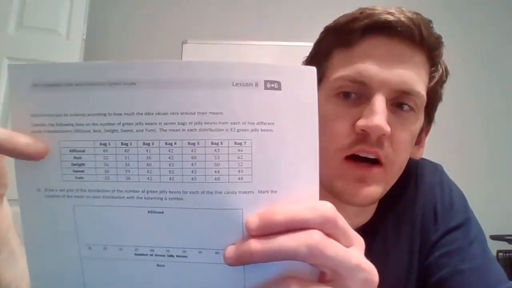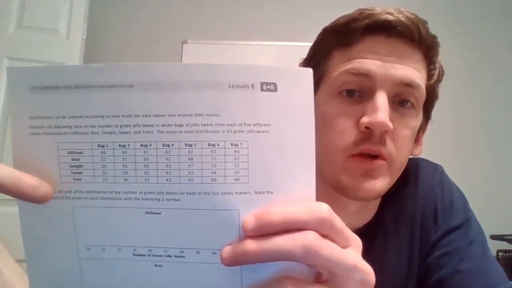So here's what they're saying. They're saying that you have 5 different options for jelly beans. You have All Good, Best, Delight, Sweet, and Yum. And they're saying if I took the 7 numbers related to each one, so the 7 bags for All Good, the 7 bags for Best, and I took the mean or the average of those, then they would all end up being 42.